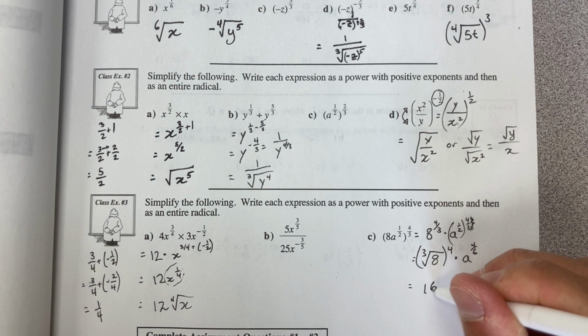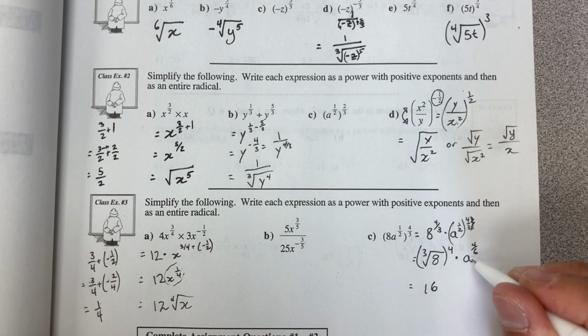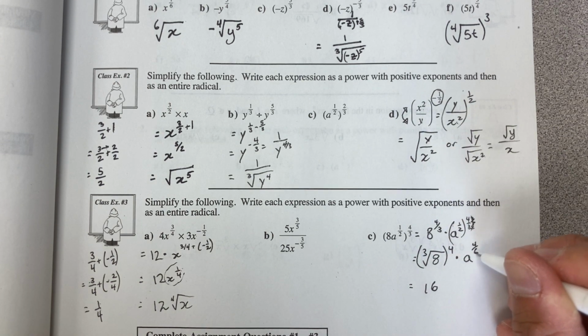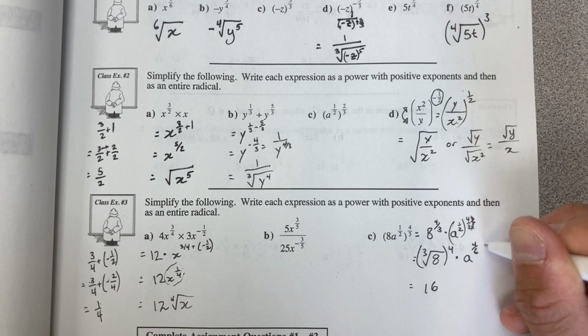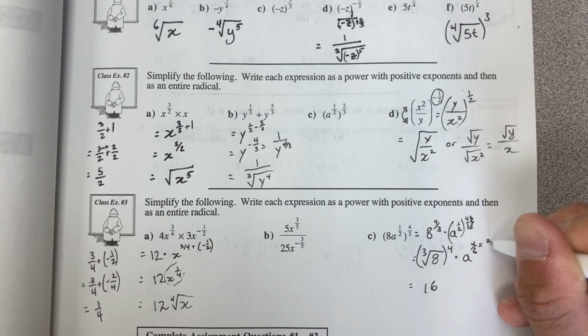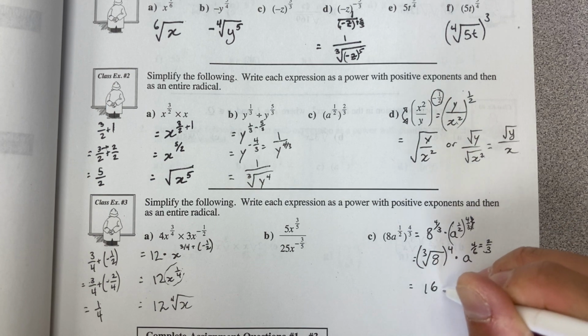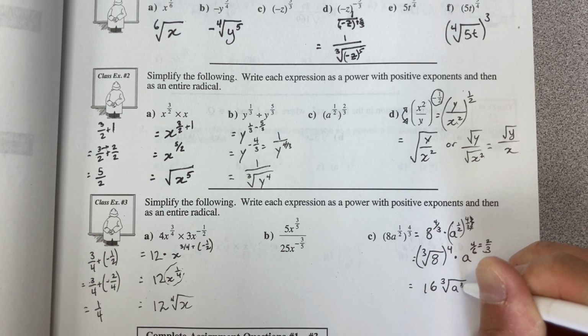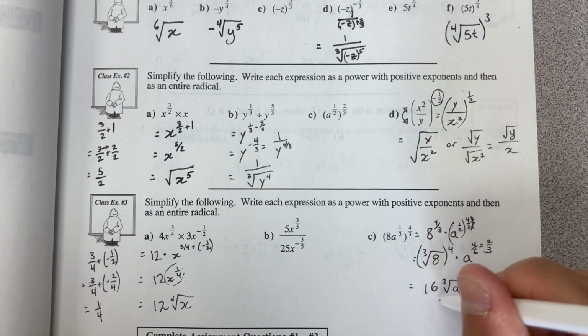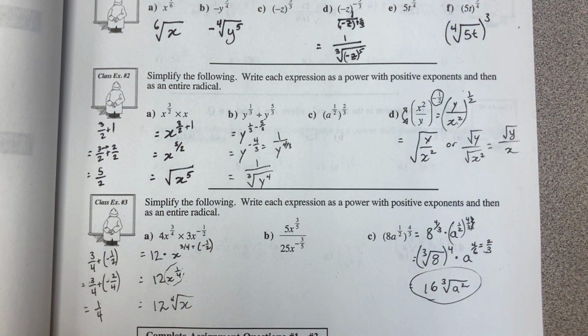So we can simplify this right away to be 16. And then we would have a to the power of 4 over 6, and 4 over 6 simplifies to 2 over 3. Right? So that's equivalent to 2 over 3, which would be the cube root of a squared. And this would be our final answer.